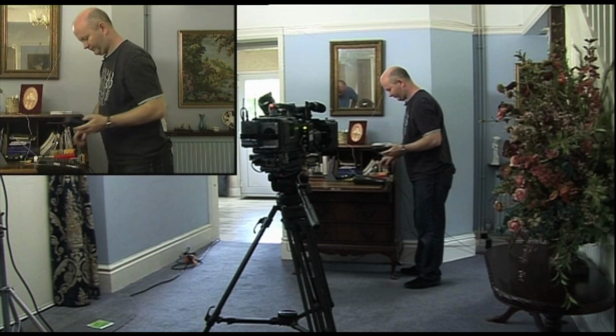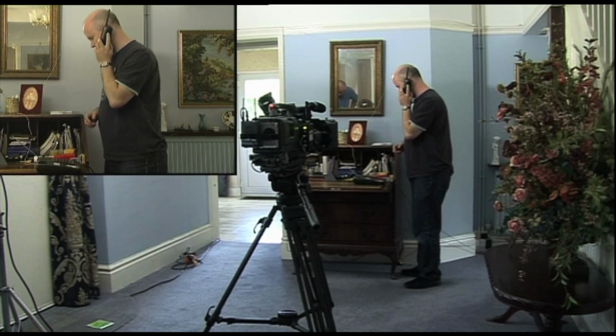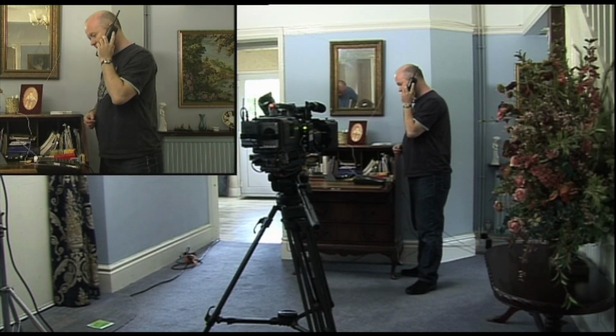Here, the cameraman had to move away from the camera so that his reflection wasn't in the mirror. Be aware of camera reflections. This is the mid shot. Notice the different angle, now in profile, from the long shot.